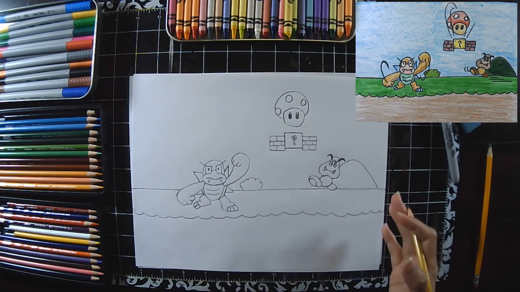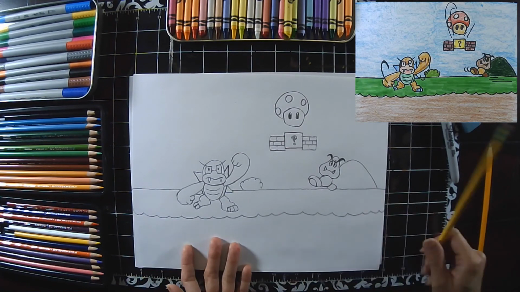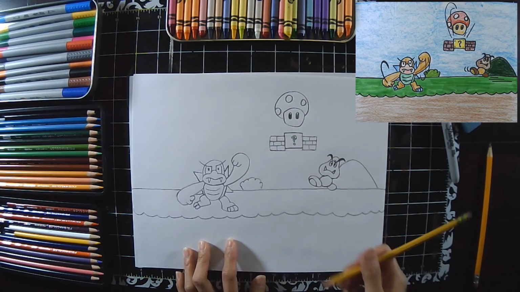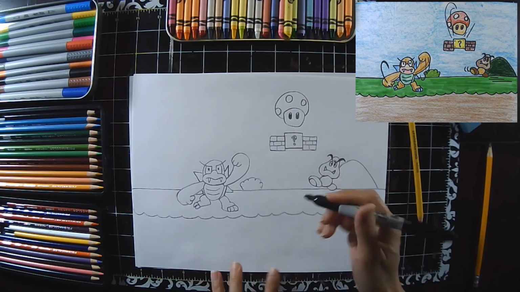Okay, so our drawing is more or less complete. Now there's a few things that are missing. I'm not even sure what's happening here. So we are going to need some lines, and these are going to suggest what is happening. So before I add those lines, I'm going to go ahead and outline.